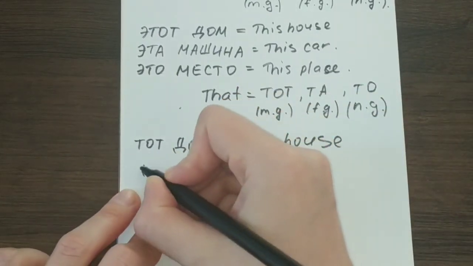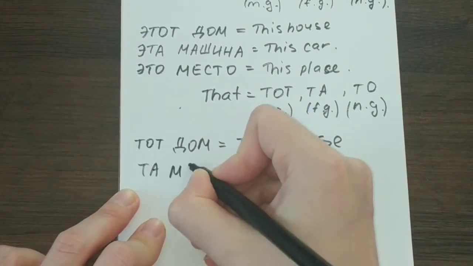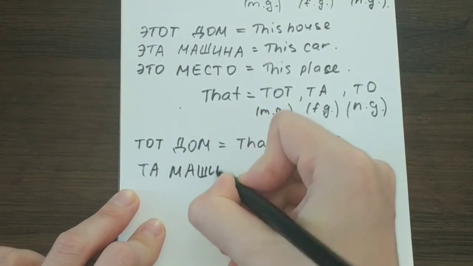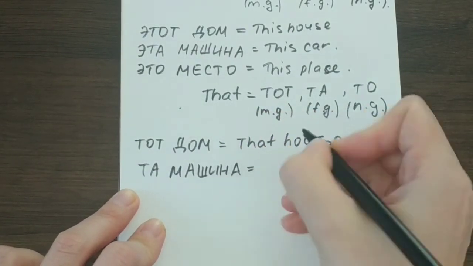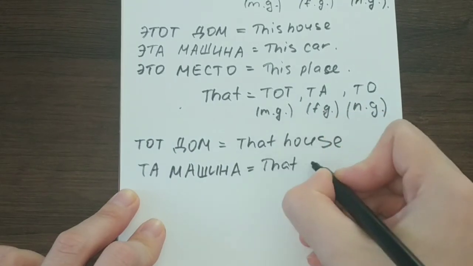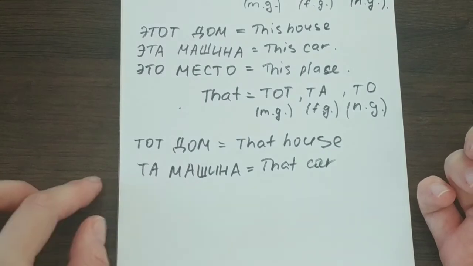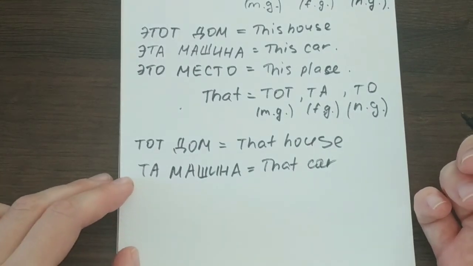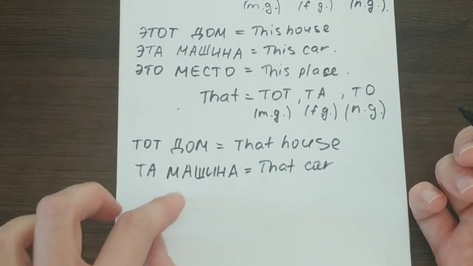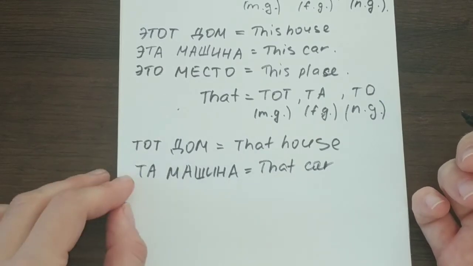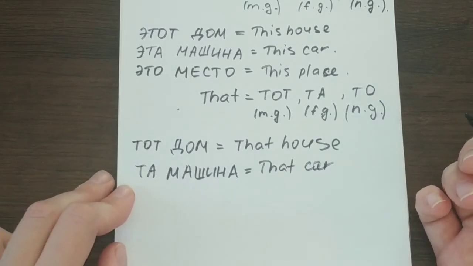Next we have та машина, meaning "that car". So the meaning of the pronouns in English stays the same, they just change in Russian according to the gender. Та машина, that car. Машина is of feminine gender, as well as the pronoun used with this noun.